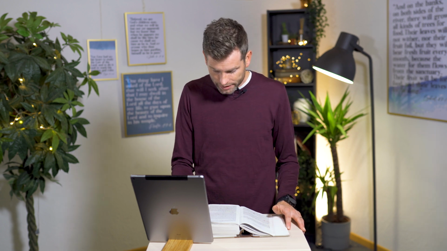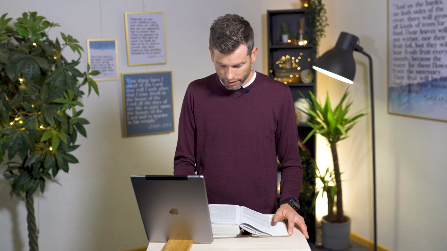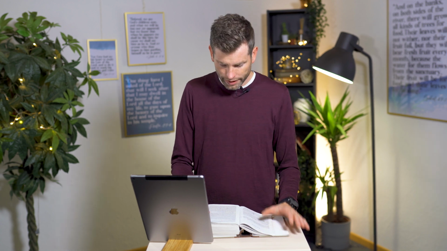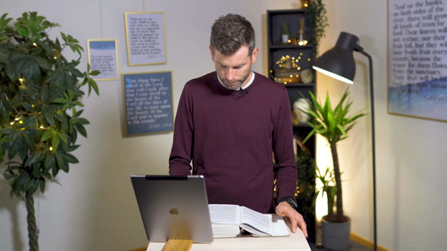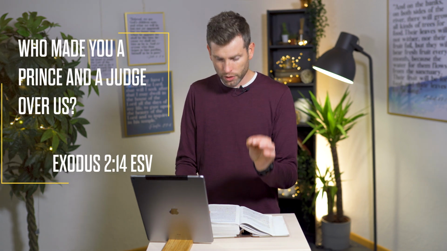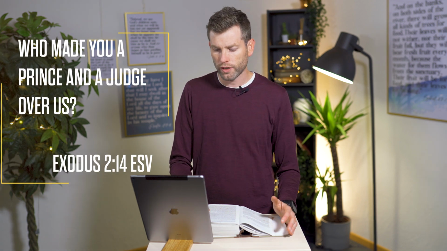Then he goes out the next day, and he sees two Hebrews fighting each other. So it's a repetition, okay? And notice the words, these are key words in verse 14. Notice the words they used to describe Moses. They said, "Who made you prince and judge over us?" Well, we know later on that's essentially what Moses will become. He will become the leader of the people.